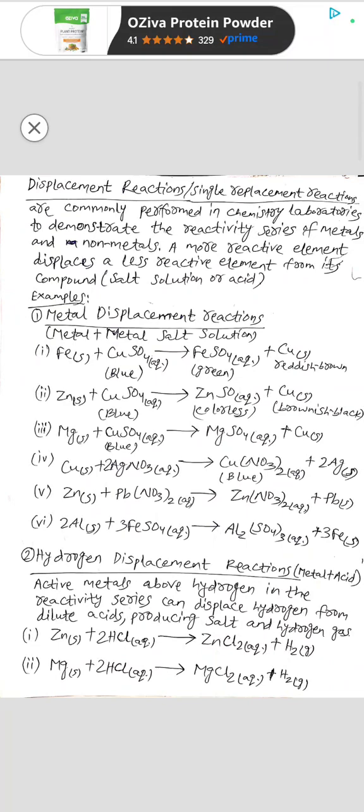Here also color change happens. The color of copper sulfate is blue. After displacement, the color changes to green because iron sulfate is formed. This is a very simple chemical reaction we can do in our laboratory. We will take the copper sulfate solution in a beaker. Then we will place an iron nail inside the copper sulfate solution.